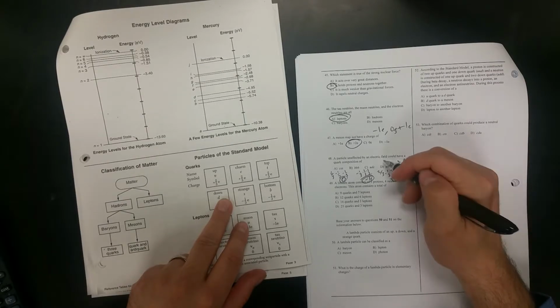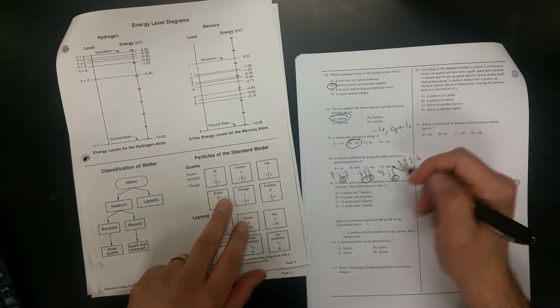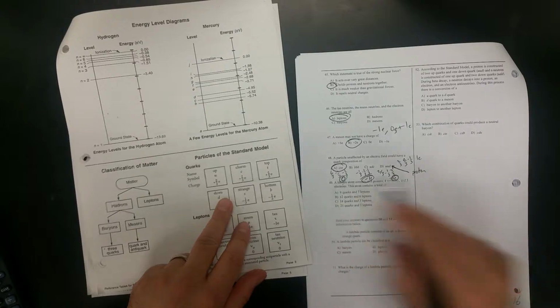Protons definitely are affected by electric fields. You want something that has 0 electric charge, so that would be CSS. That would be 0.